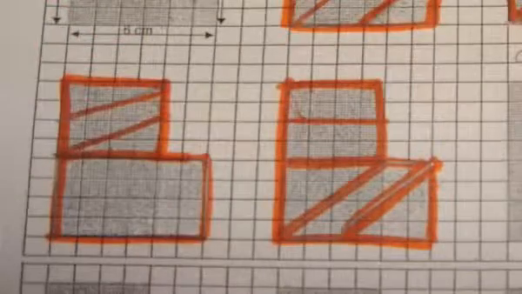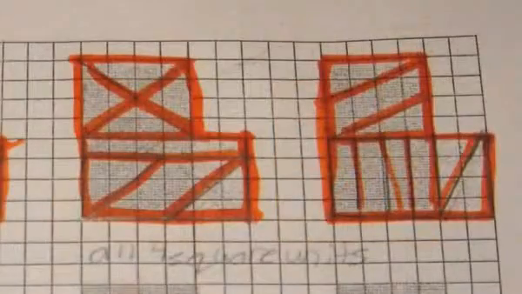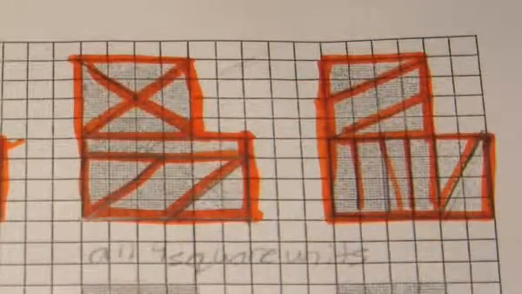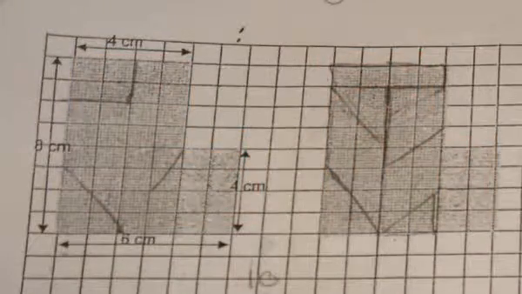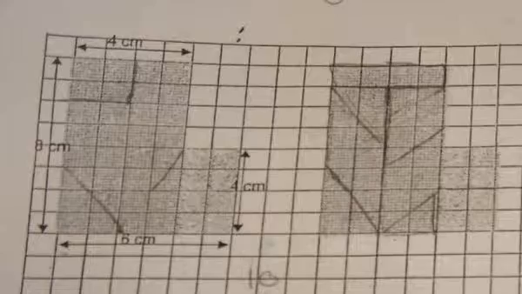Here I just started with the parallelogram and put 2 triangles on it to make it a rectangle. And I put a square there, and that covered everything. Okay. And yeah, I did the same thing here, but I turned it around so it was different.